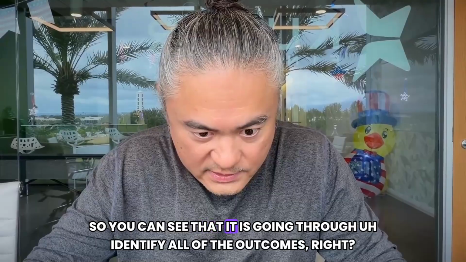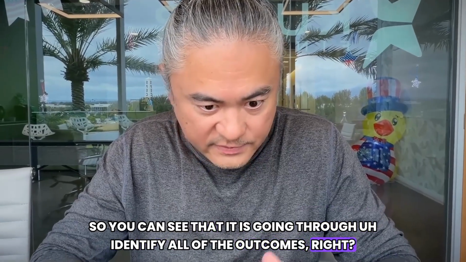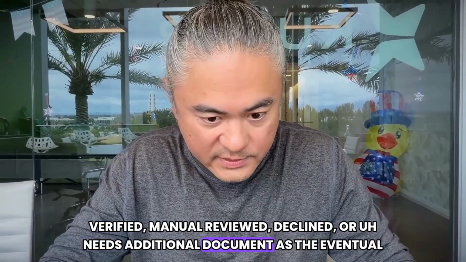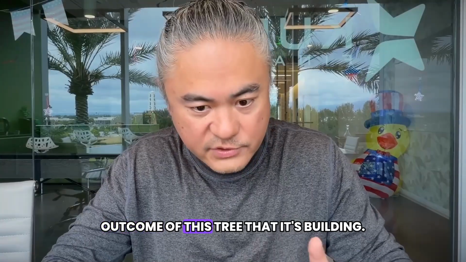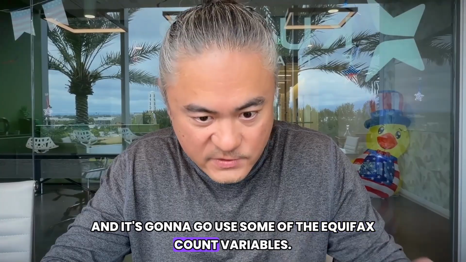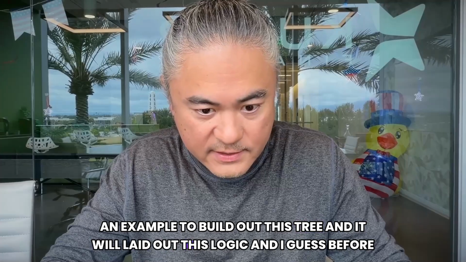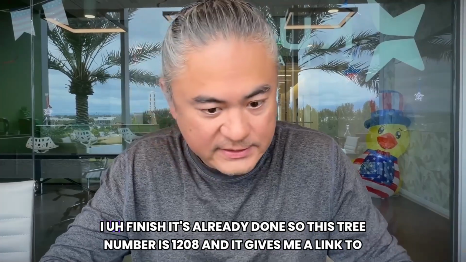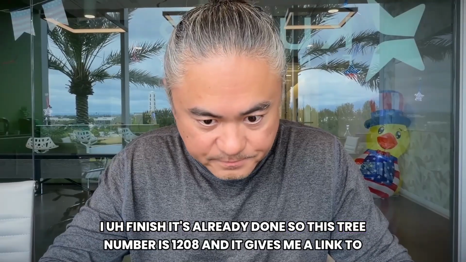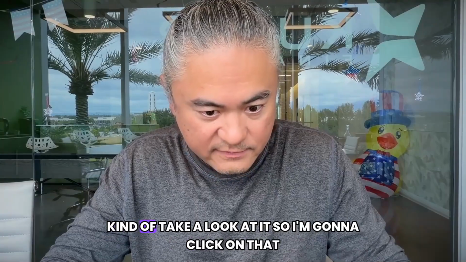So you can see that it's going through and identifying all of the outcomes, right? Verified, manual review, declined, or needs additional document as the eventual outcome of this tree that it's building. And it's going to use some of the Equifax count variables as an example to build out this tree. And it will lay out this logic. And I guess before I finish, it's already done. So this tree number is 1208, and it gives me a link to take a look at it.